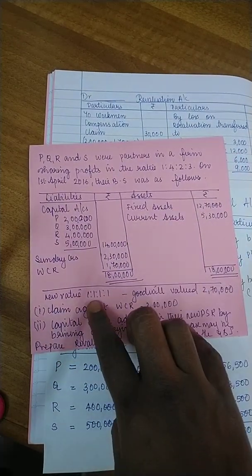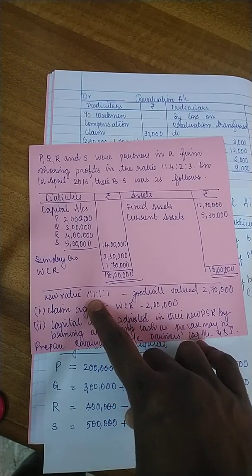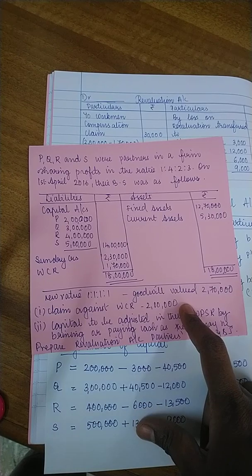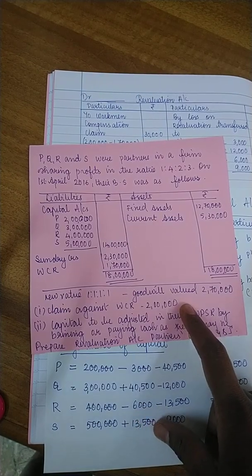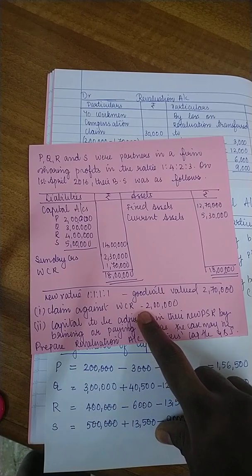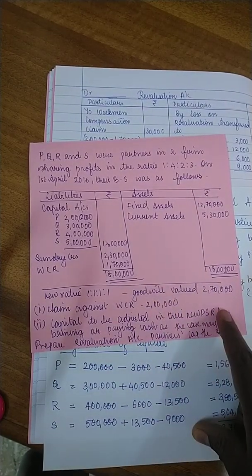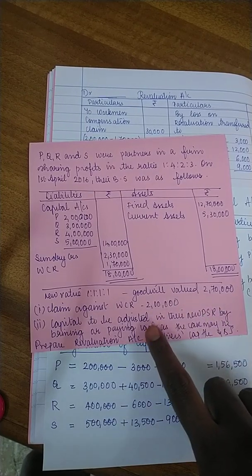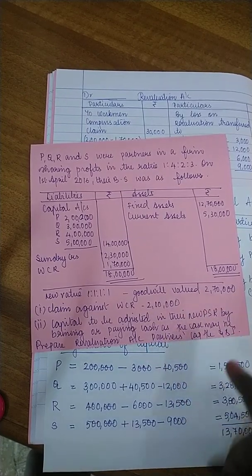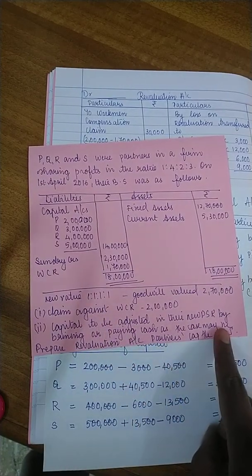They decided to change their profit sharing ratio to 1 is to 1 is to 1 is to 1, and goodwill of the firm is valued at rupees 2 lakh 70,000. Claim against workman compensation reserve is 2 lakh rupees. Capital is to be adjusted in their new profit sharing ratio by bringing or paying cash as the case may be. Then you are asked to prepare revaluation account, partners capital account, and balance sheet.